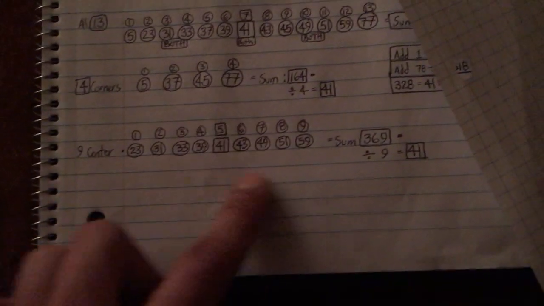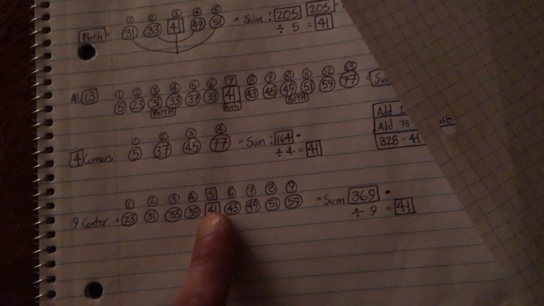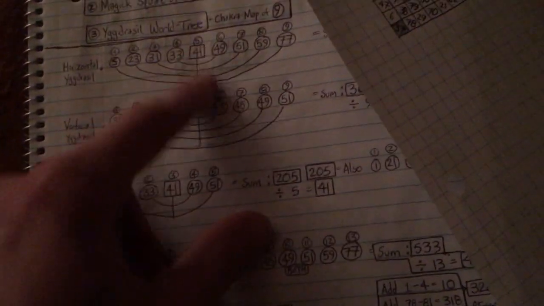Now if you look at the 9 in the center, these 9 here, right? And you lay them out on the number line again. By the way, all the ones that are the odd numbers, like these 2 9s, this 5, this 13, this 9 down here in the center, 41 is in the center of all of them. Just another thing.